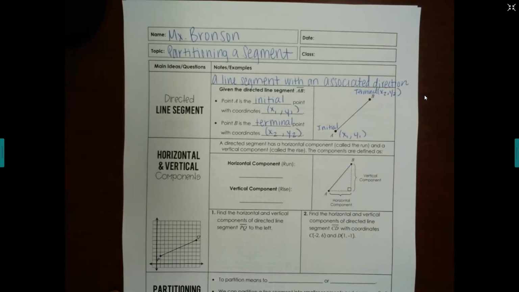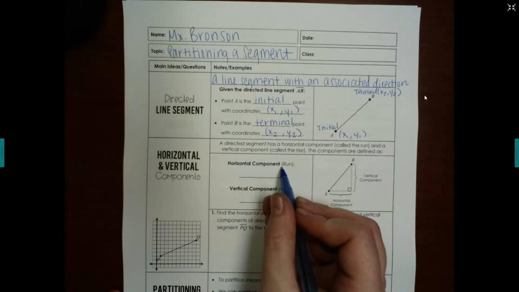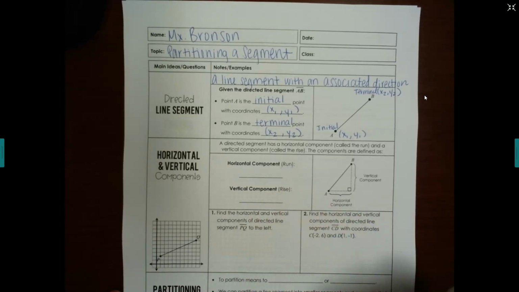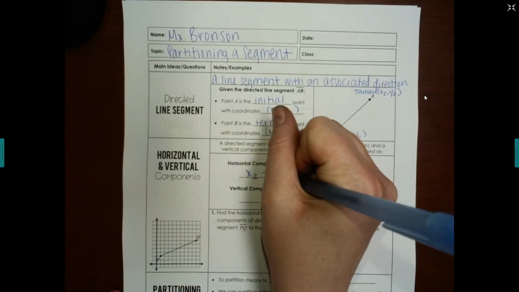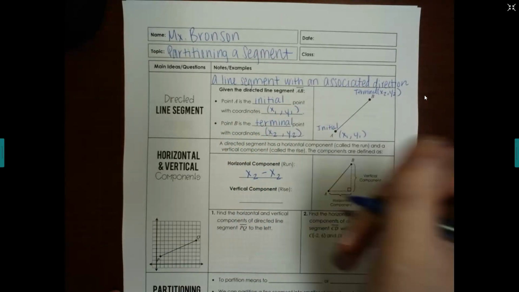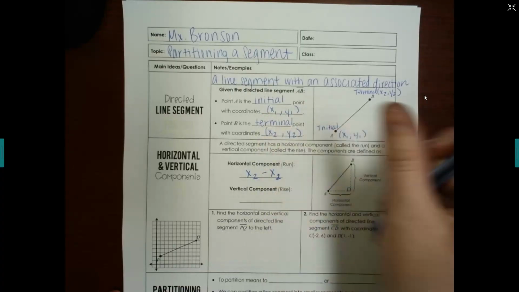And the reason this matters is because when we're partitioning a segment, we care about the direction of the segment. So a directed segment has a horizontal component, which we call the run, and the way that we find that is just by subtracting our x values, x2 minus x1.